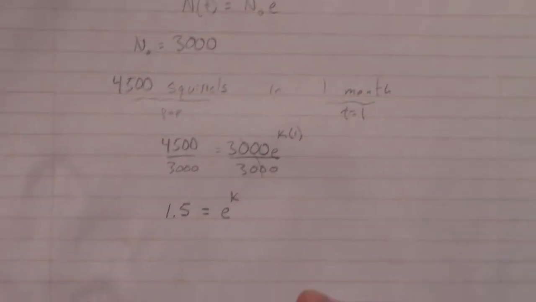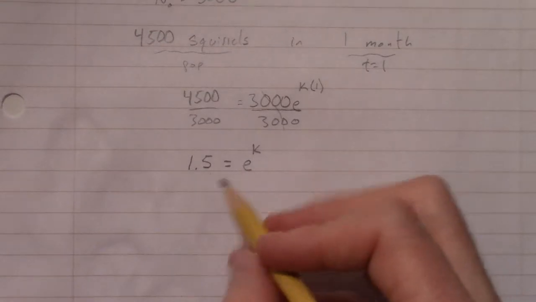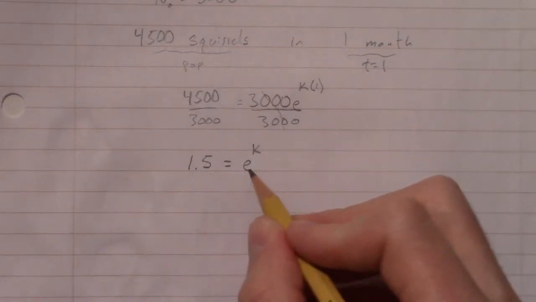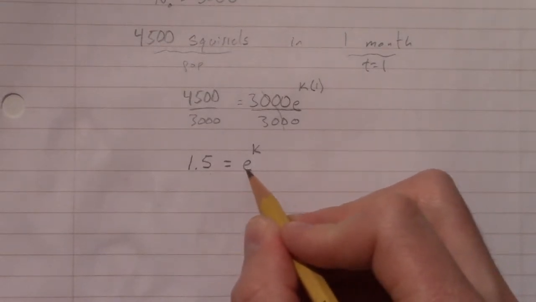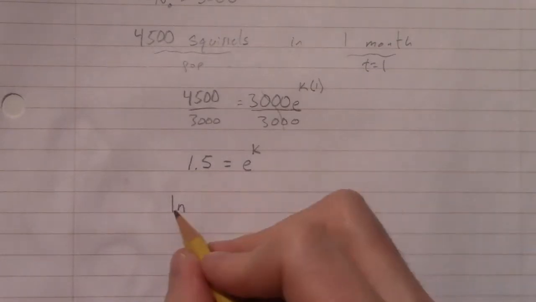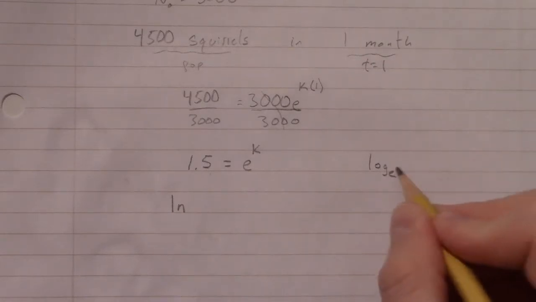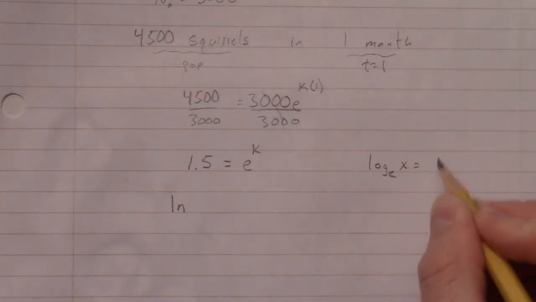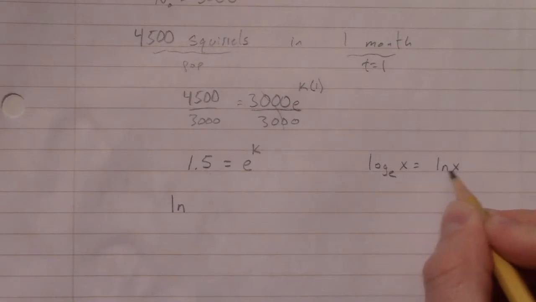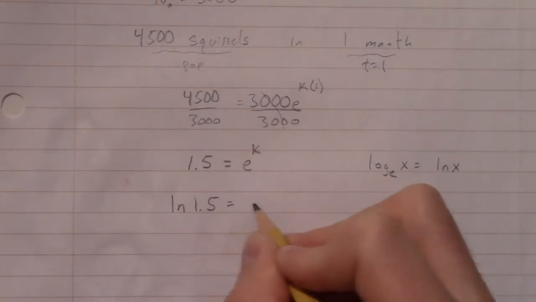All right. Now to solve this problem, we need to convert this into a logarithm. So the base of the logarithm will be e because the base of the exponent is e. So this is the natural log. The natural log is just the log base e of any number, let's say x, ln, some people say, but it's actually just natural log of x. So the natural log of 1.5 equals k.